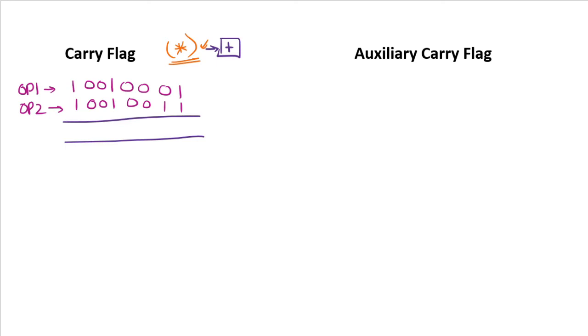Now 1 plus 1 is 2, right? How do we represent 2? 10. 0 will go here, 1 will go here. Now 1 plus 0 plus 1, again it is 2, 0 goes here, 1 goes here. 1 plus 0 plus 0 is 1. Now 0 plus 0 is 0. 1 plus 1 is 2, therefore 0 here and 1 here. 1 plus 0 plus 0 is 1. 0 plus 0 is 0.